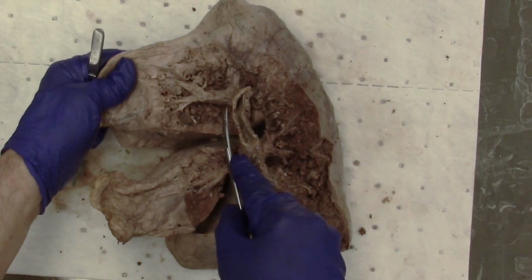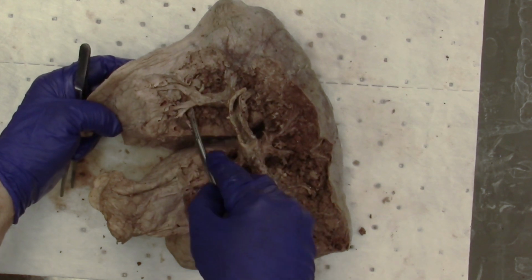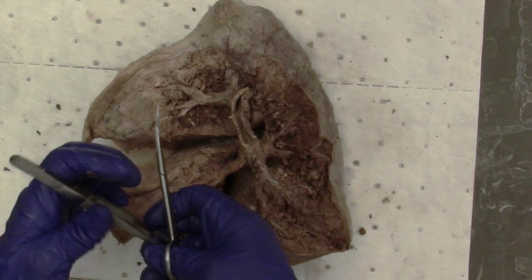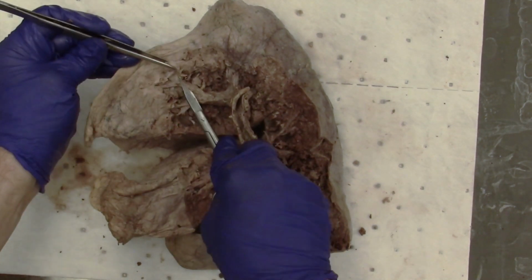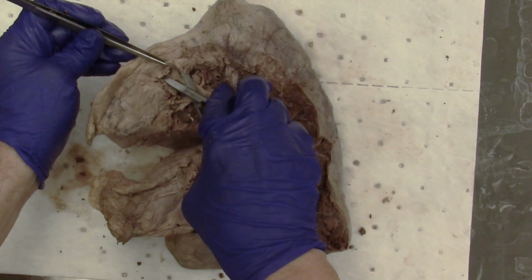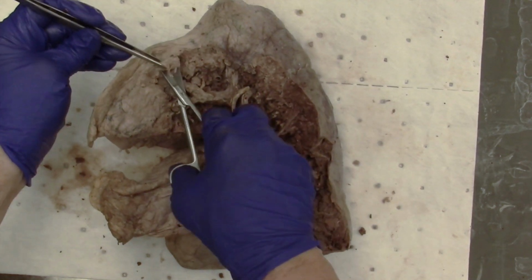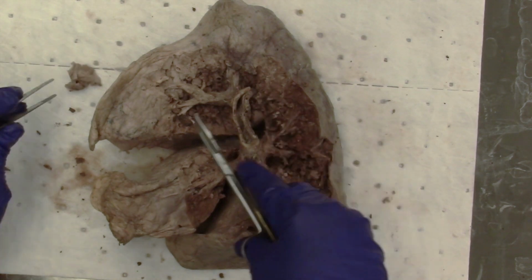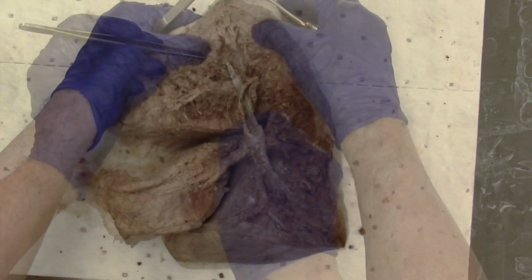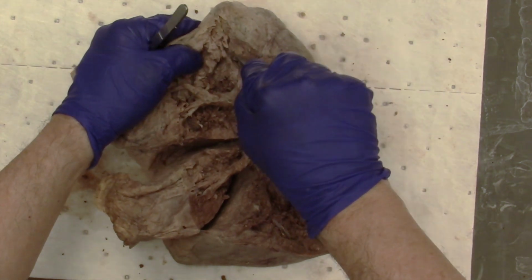The secondary bronchi then gave up to segmental bronchi, and here's one and here's another one, and basically to identify these we just would cut through the lung parenchyma like such, and there's a lot of lung tissue that we have to go through to get to the segmental bronchi. And here's one right here going to its termination.